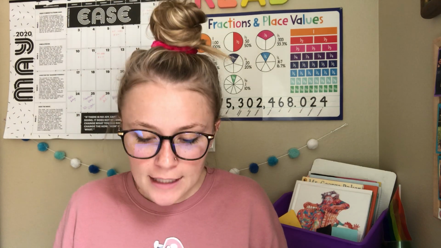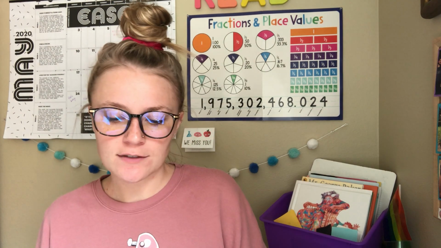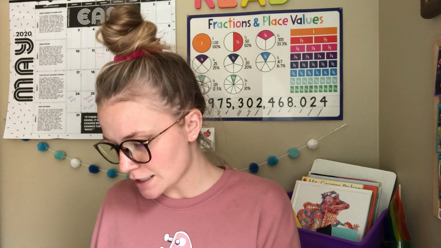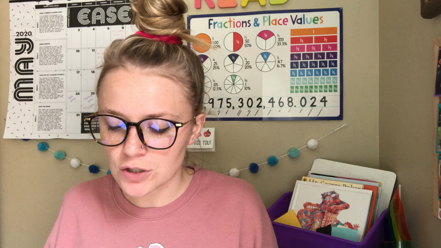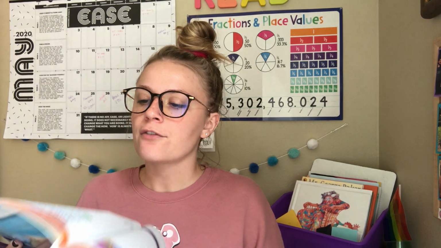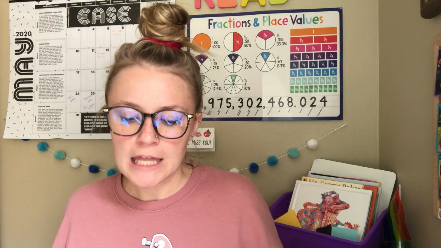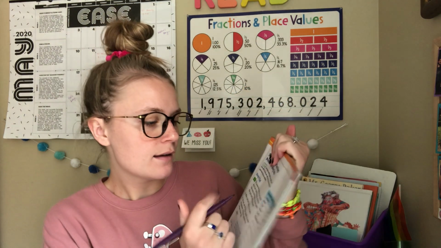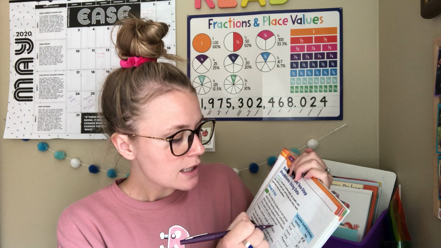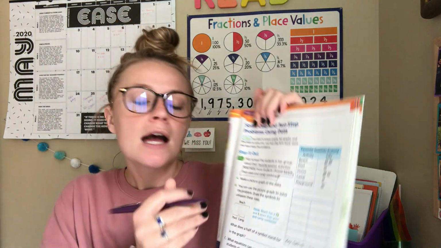So the I can statement says I can use data in picture graphs, bar graphs, and line plots to solve 1- and 2-step how many more and how many less problems. So let's get started. For number 1, it says Pillar surveys the students in her group about their favorite summer activities. How many more students choose beach than pool and camp combined? So the question is, how many more students choose beach than pool and camp combined?